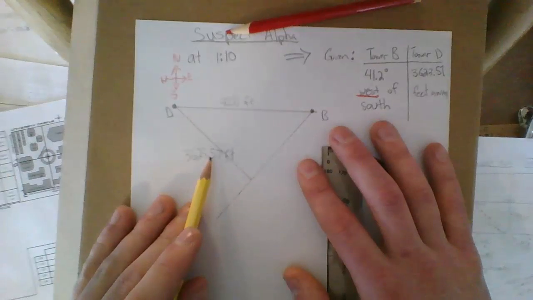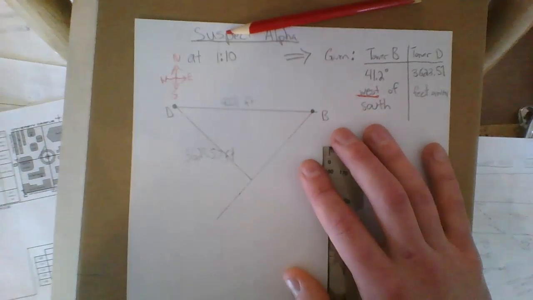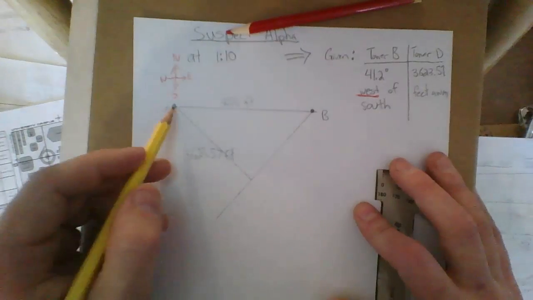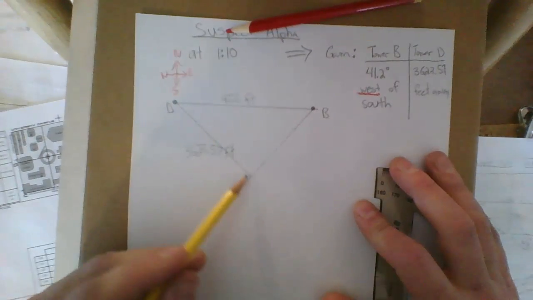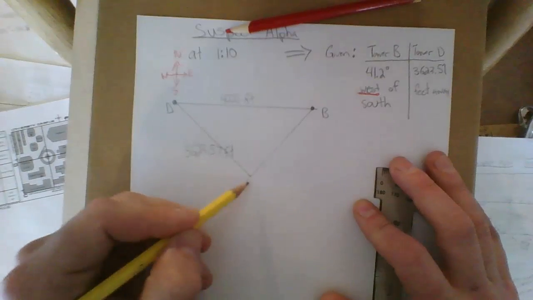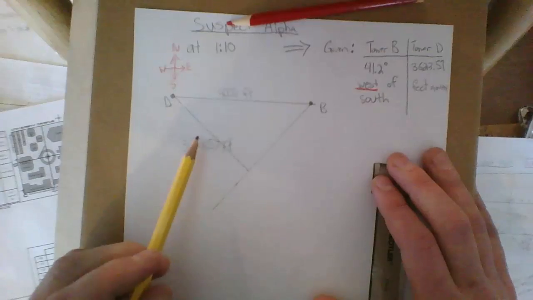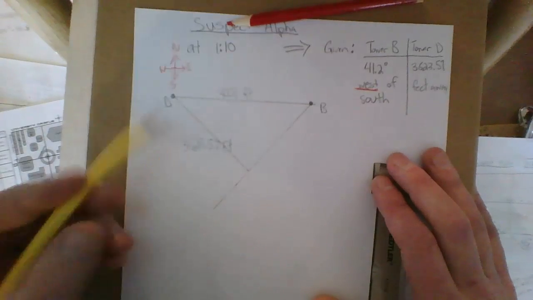Next thing I'm going to do is label my triangle. That's the key when we're doing sine and cosine laws. In the past we were labeling this as C because it's the location of the cell phone, but because in this project one of the towers' names is C, I'm going to pick a different variable.